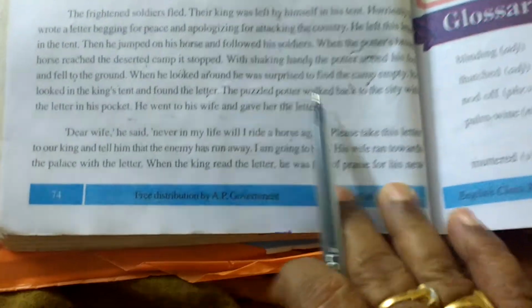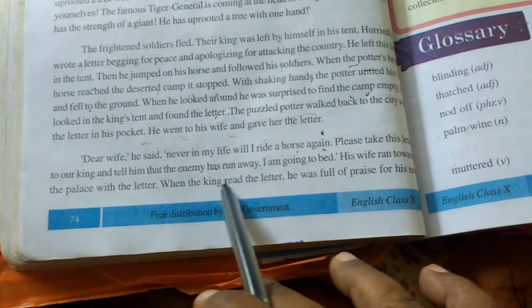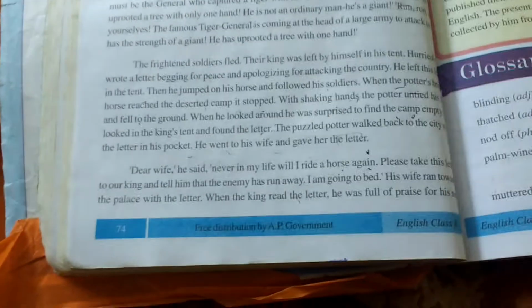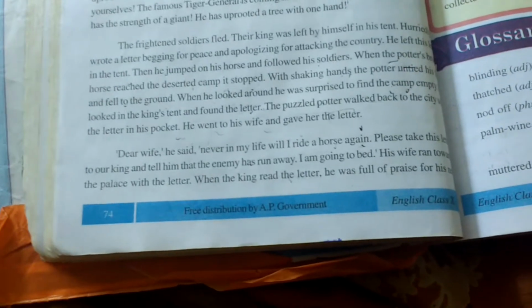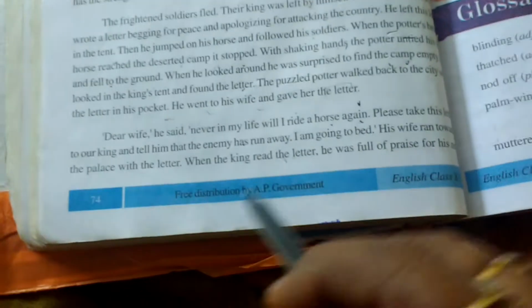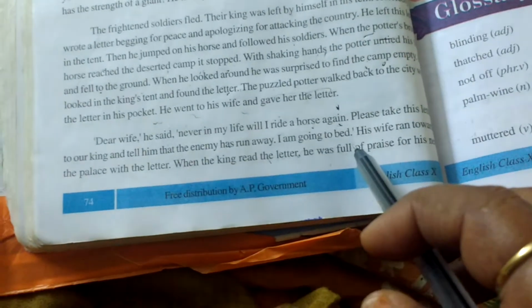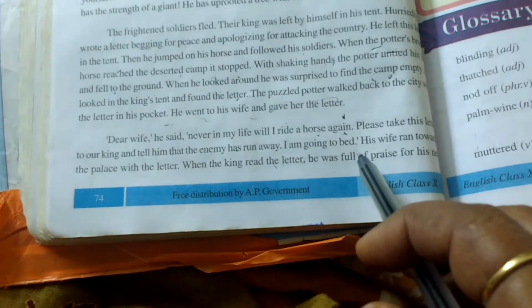Please take this letter to our king and tell him that the enemy has run away. Go and give the letter to the king. I don't want to come also. Give the letter to the king and tell him the enemies have run away. I am going to bed. Oh, I am so tired. So I am going to bed. I am going to take rest.